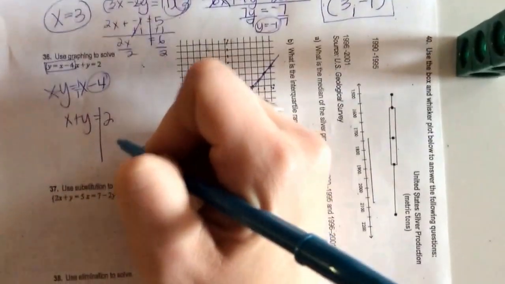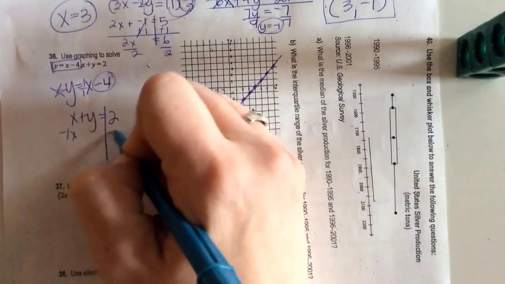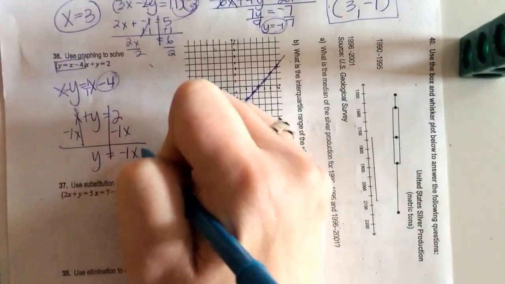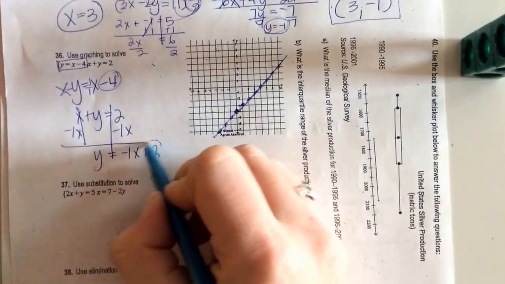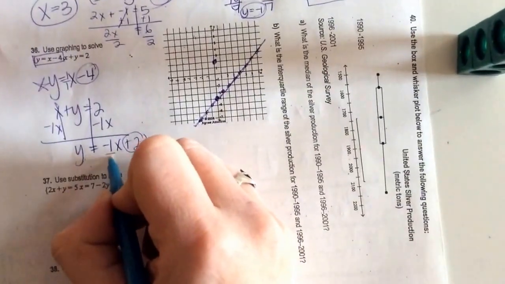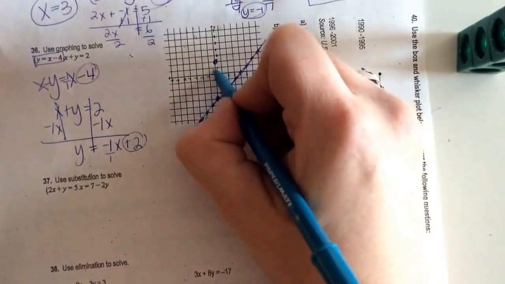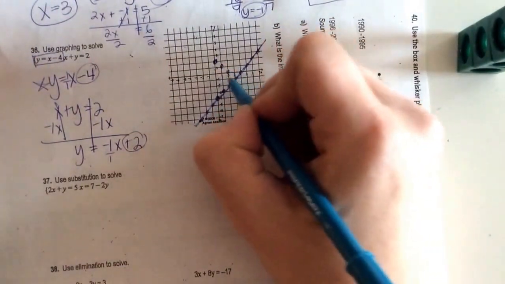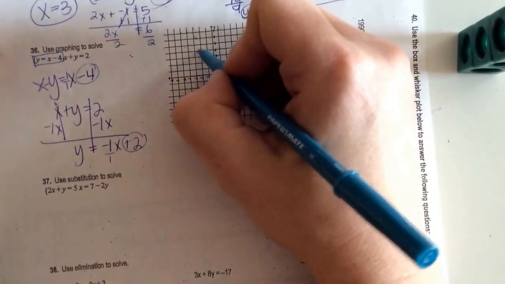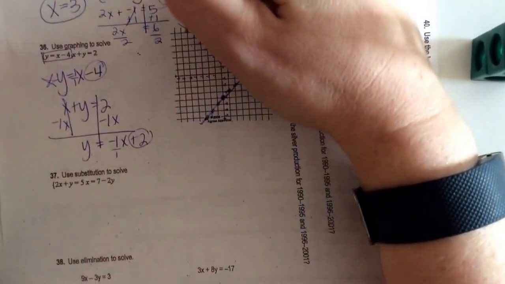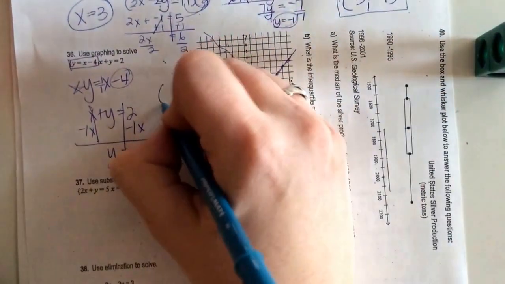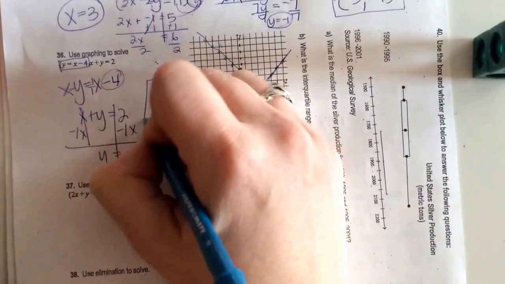This one I have to get y alone, so I subtract 1x from both sides. Negative 1x plus 2. Starts at positive 2. And my slope is negative 1 over 1. Down 1, forward 1. And when you do it correctly, because it told me to graph, they will share a dot. The solution is 2, negative 1.